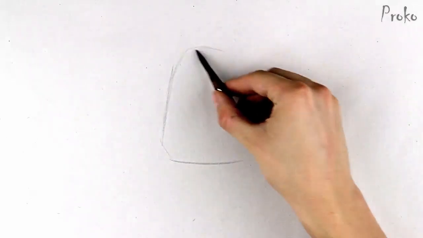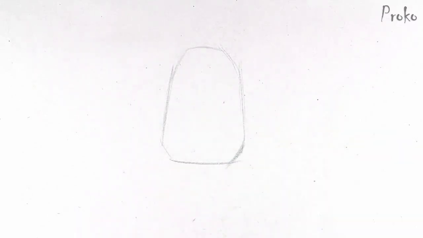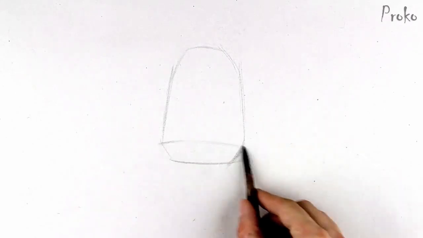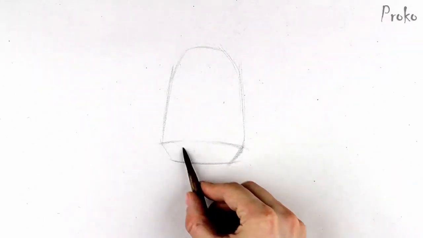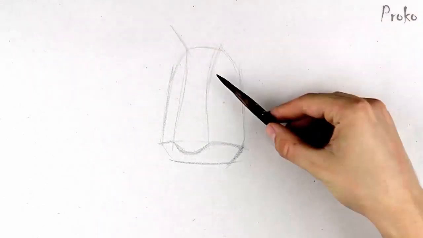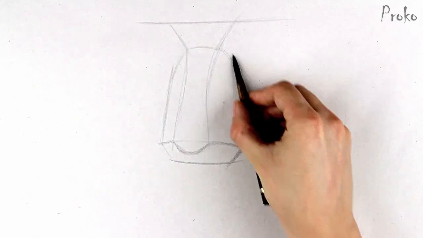I want to define the perimeters of these planes first and make sure the width to height relationship is correct. Then I'll define the bottom plane, starting with a rhythm between the nostrils and bottom plane of the ball. Get a rhythm in there to separate the top plane from side planes and connect the nose to the forehead and eye socket by indicating the glabella and brow ridge.